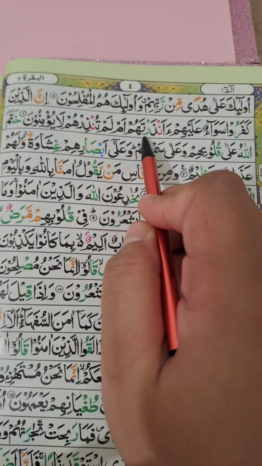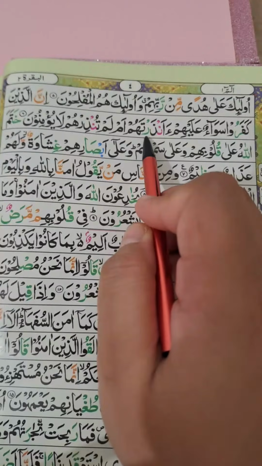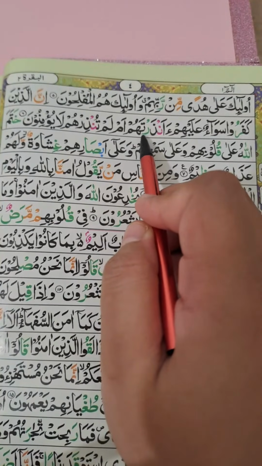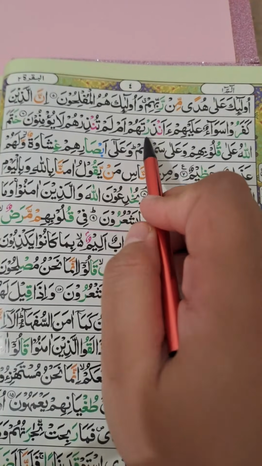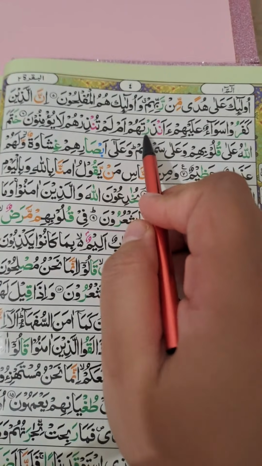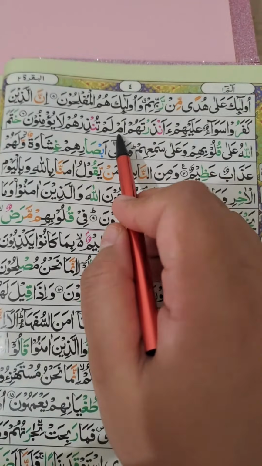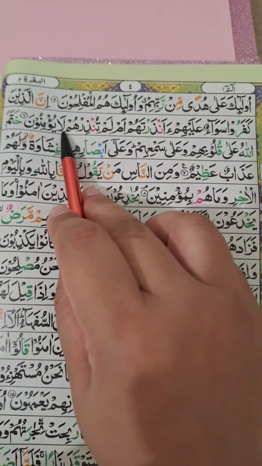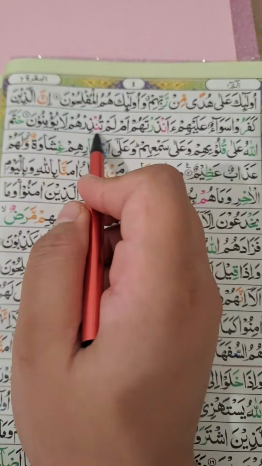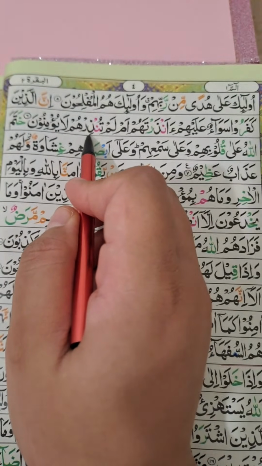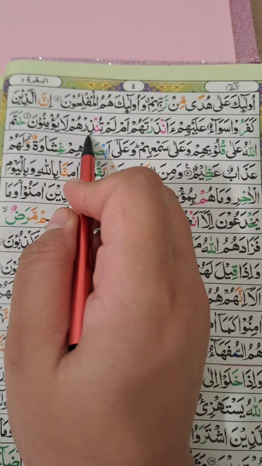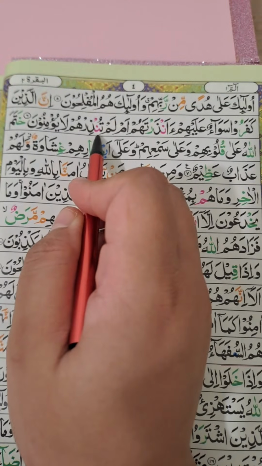And here ra is also heavy. So one more rule of the ra we are learning. Till now we said when the ra is fatha or dama, ra is heavy. Here we are saying when ra is having sukoon and before it you have fatha, then ra is also heavy. أَأَنذَرْتَهُمْ أَمْ لَمْ تُنذِرْهُمْ. After noon sakin you have letter zal. Zal is again from the ikhfa letters, so hide this noon.